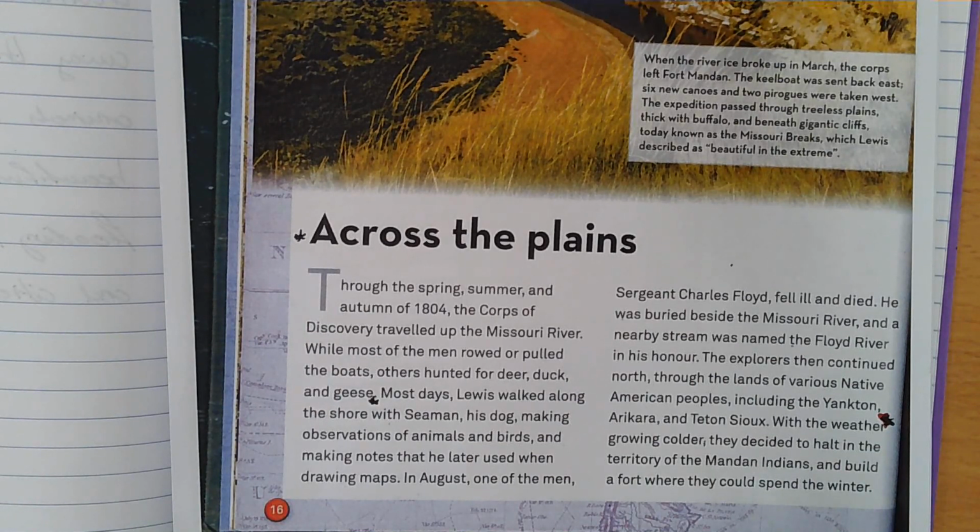Okay, we're going to continue reading across the plains. Through the spring, summer and autumn of 1804, the course of discovery travelled up the Missouri River. While most of the men rowed or pulled the boats, others hunted for deer, duck and geese. Most days, Lewis walked along the shore with Seaman, his dog, making observations of animals and birds, and making notes that he later used when drawing maps. In August, one of the men, Sergeant Charles Floyd, fell ill and died.